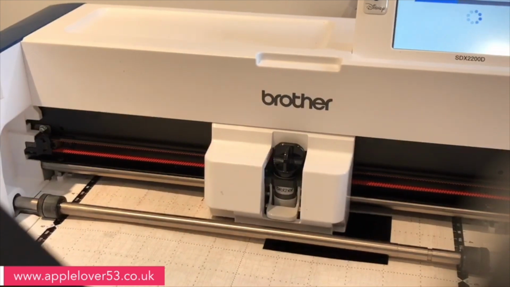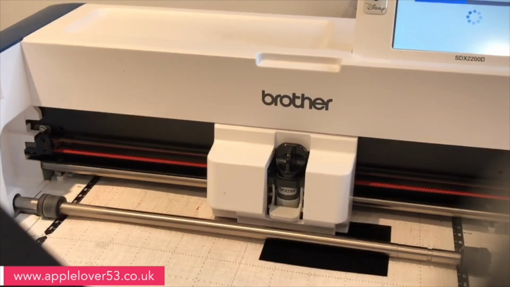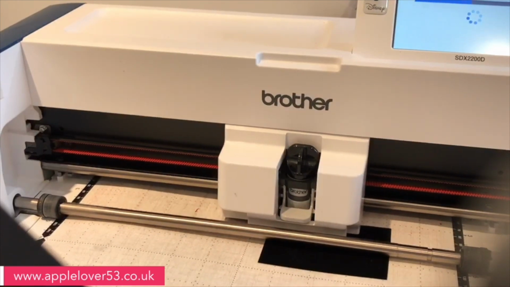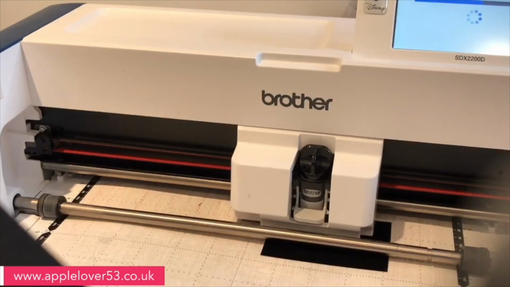It just rounds it up, I think, to the nearest minute. It's pretty quick, and as you can hear, it's fairly silent. The SDX machines are a lot quieter than the old CM models.